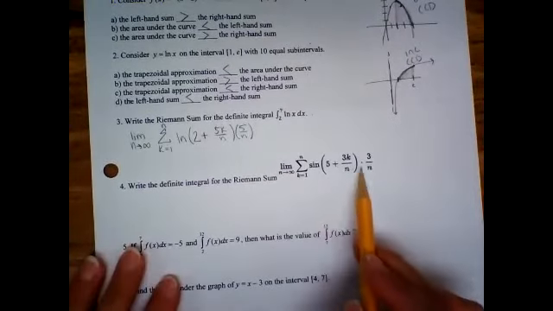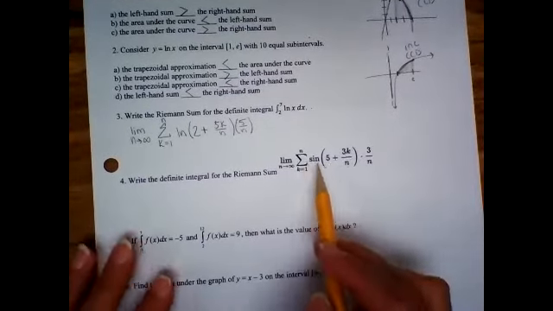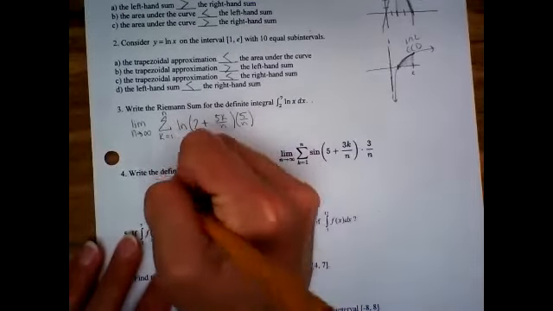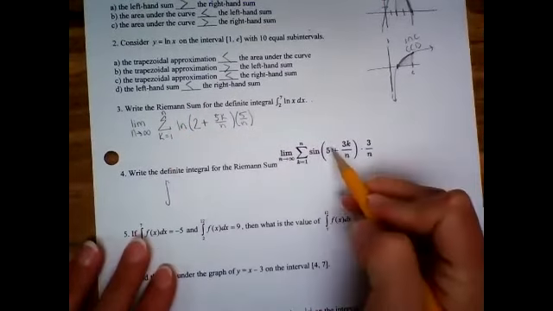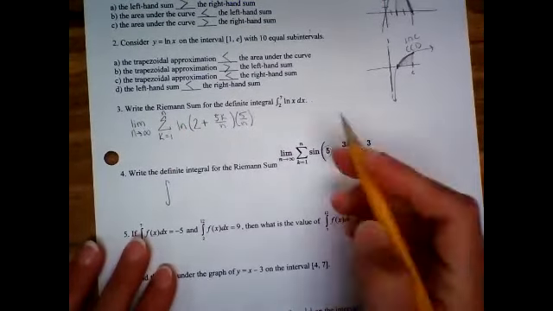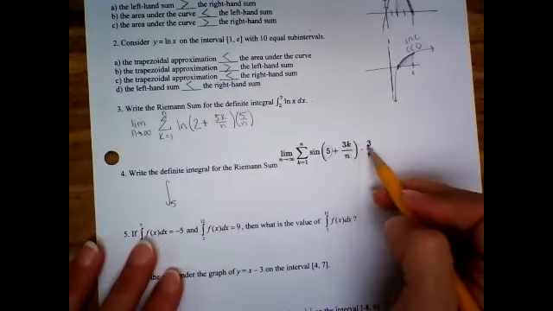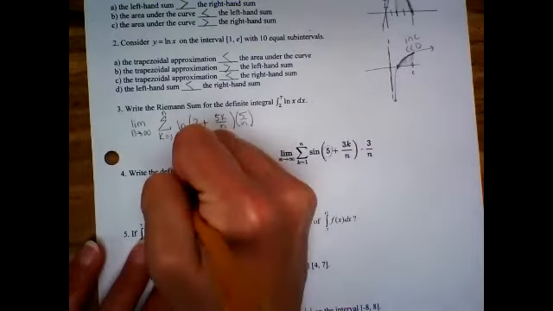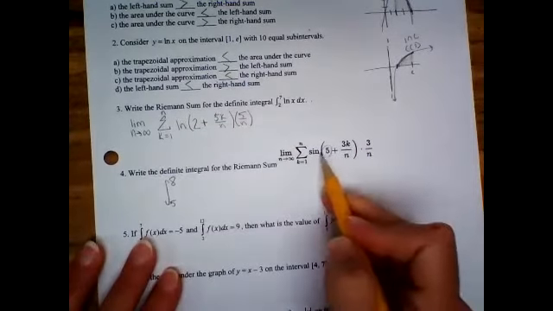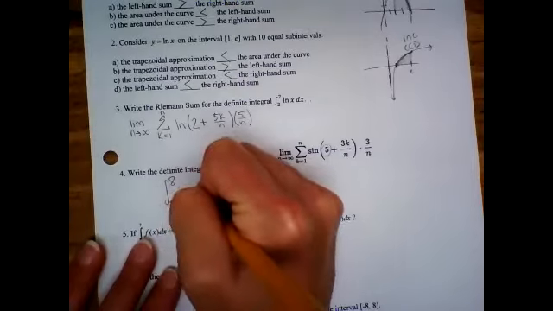And again, you can use this format to kind of help you. We're going to do the same thing with this one, except go backwards. We want to write the definite integral. So this is where we start. So we're starting at 5. And the change, the delta x, is 3. And you can see that there. So 5 plus 3 would be 8. And the function is sine. So the integral from 5 to 8 of sine of x dx.